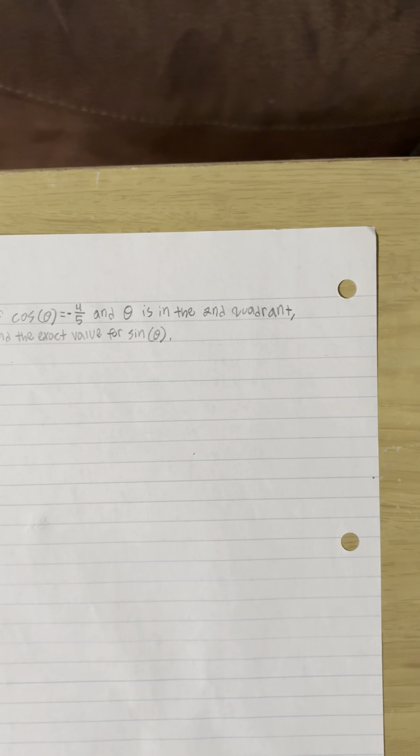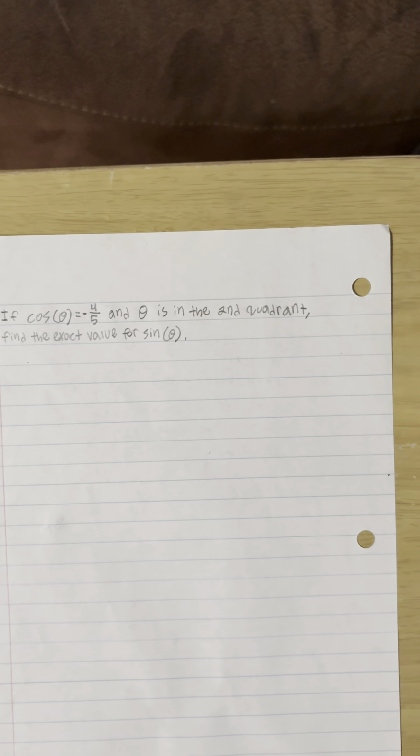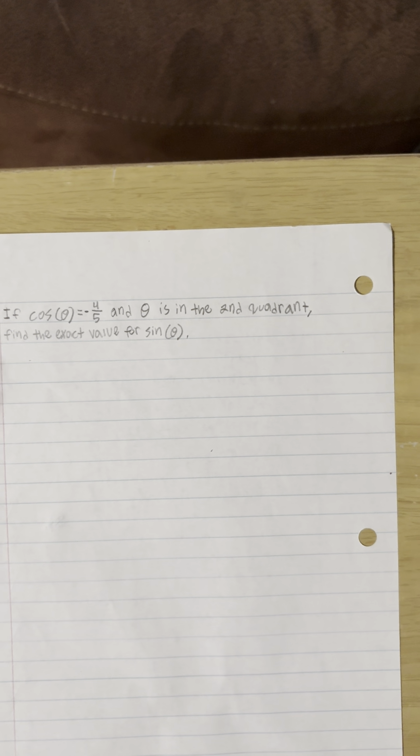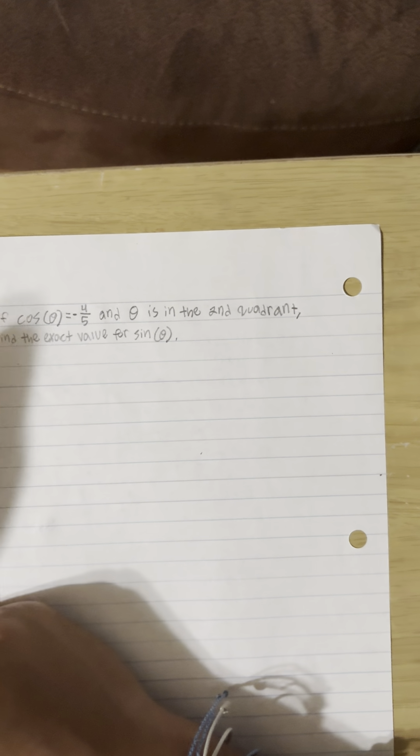Okay, so today we're going to be focusing on a 5.2 question. And the question is, if cosine equals -4/5 and theta is in the second quadrant, find the exact value for sin. So to start off this problem, we'd want to draw a graph.